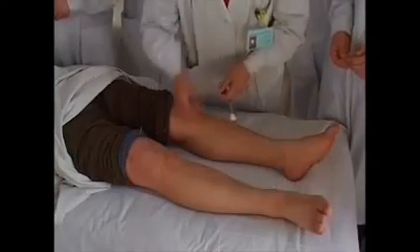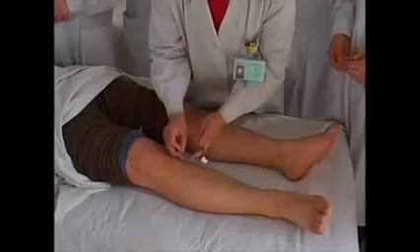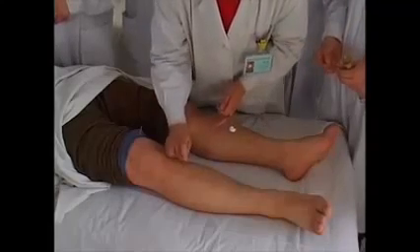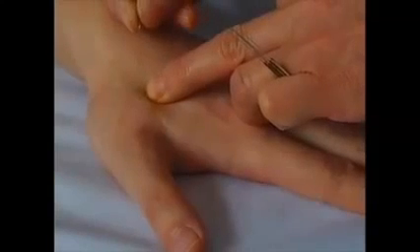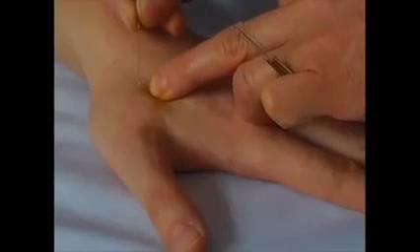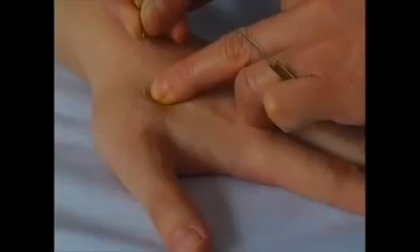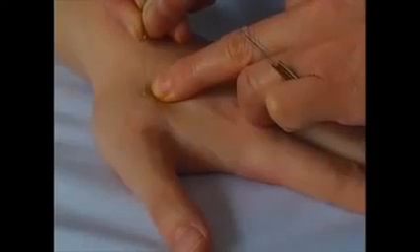Spleen 6 is located on the medial side of the lower leg in the depression of the angle formed by the medial condyle of the tibia and the posterior border of the tibia. Needle 0.5 to 0.8 cun. Peripheral needling can also be used around the patches.